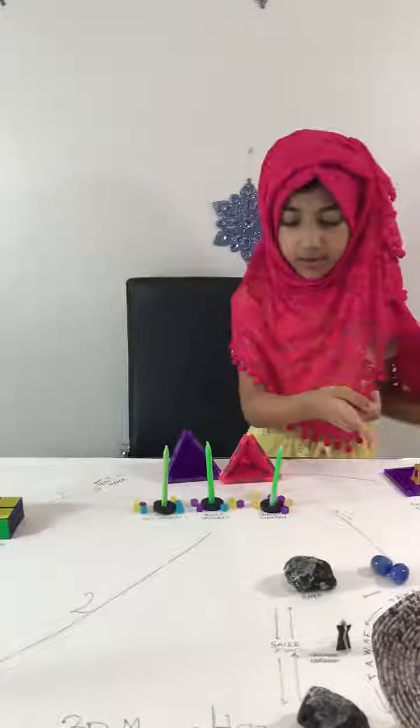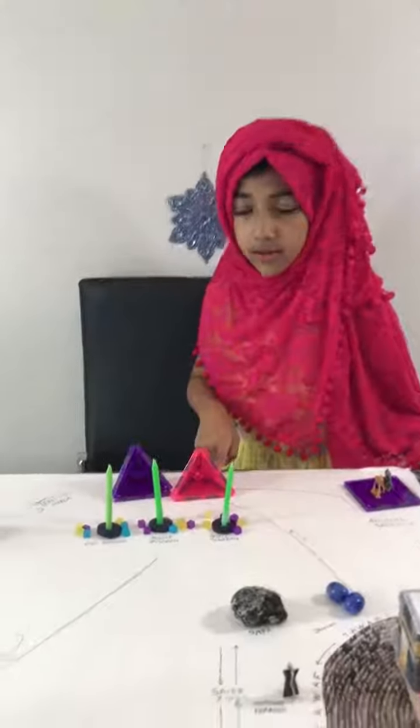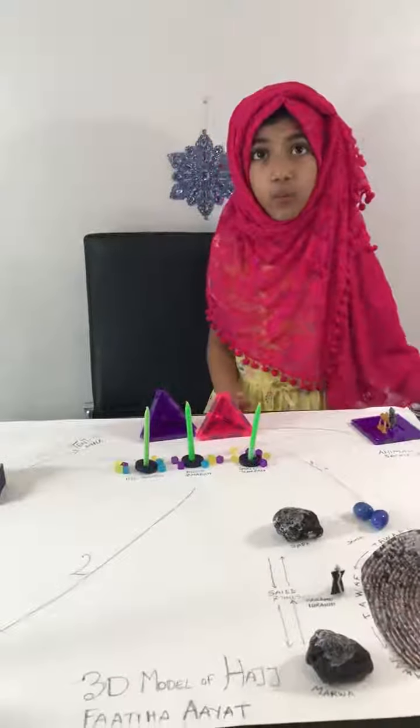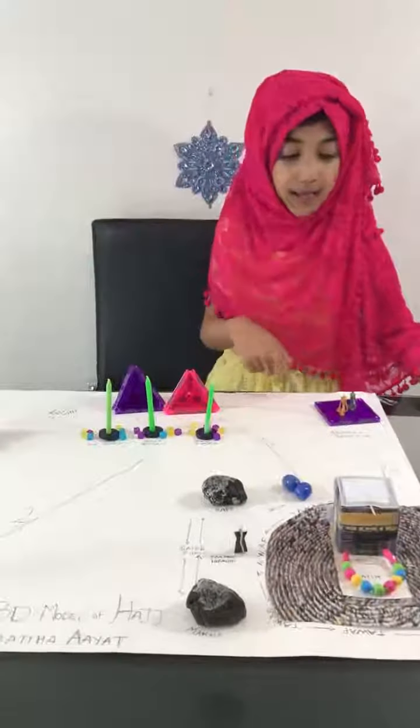So from here we will come to Mina. In Mina, we will stay here for 1 day. Before that, do we have to do the tawaf? You want to describe the tawaf part?